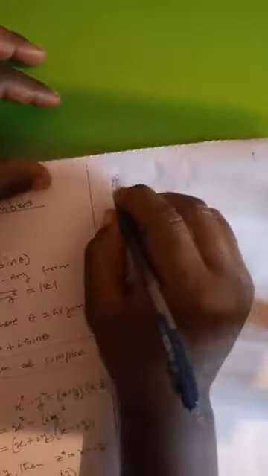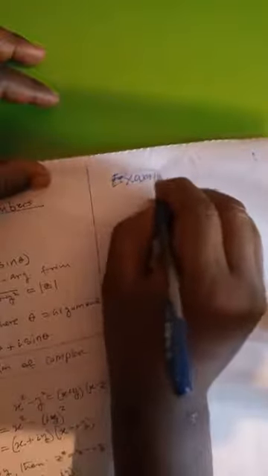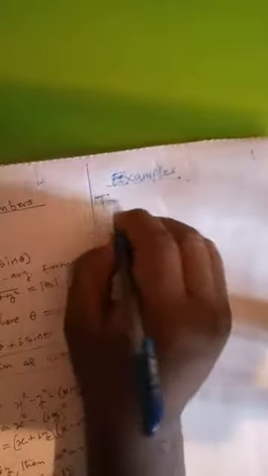Okay, we're back. So we're going to take some simple and quick examples on how to manipulate complex numbers. Okay, let's see. So examples. Okay, the first question, factorize the following.